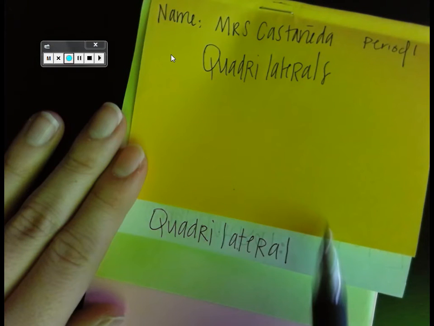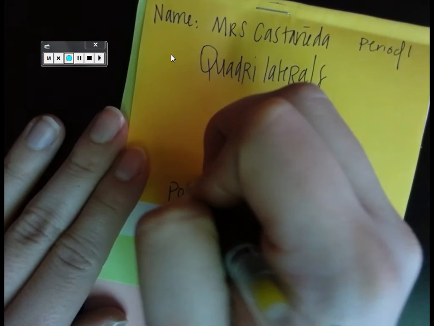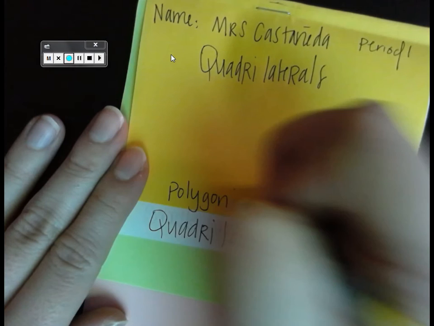Okay, so now I'm going back to the first one, and let's talk about what a polygon is. So one more time, I'm going to the first one because I said a polygon. I want to make sure everyone understands what a polygon is.